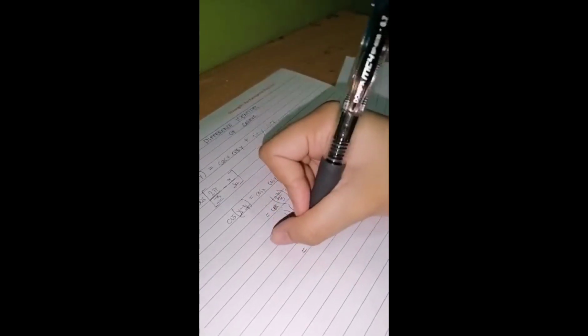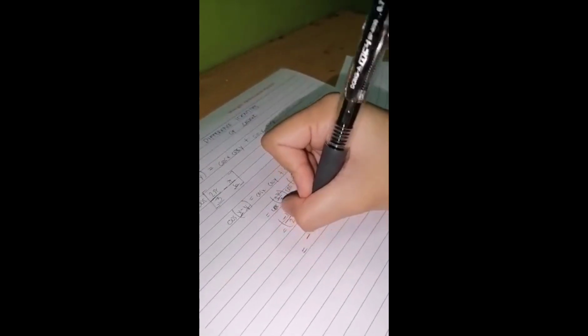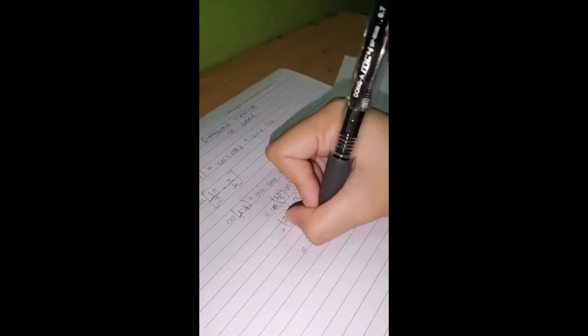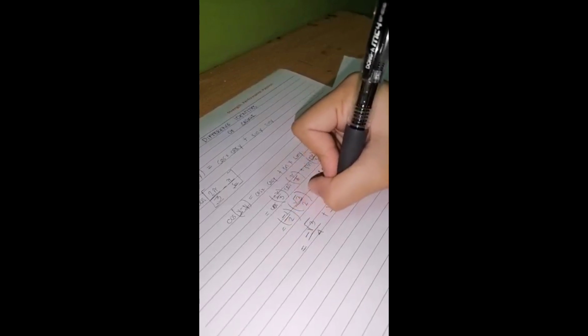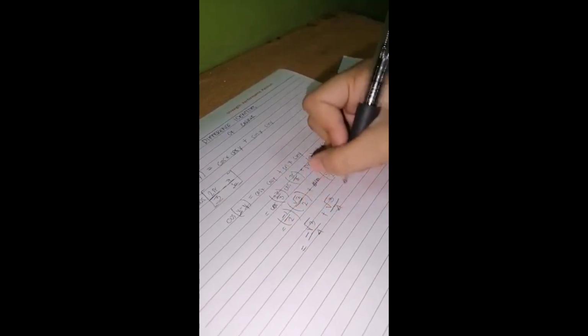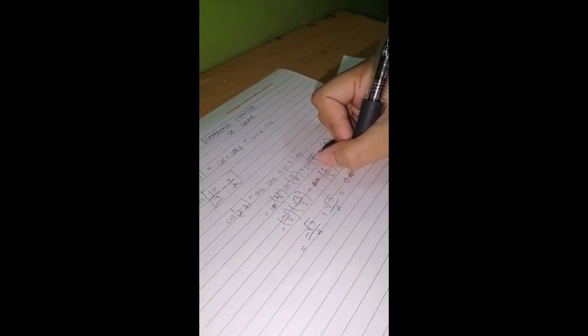So negative 1 half times square root of 3 over 2 is negative square root of 3 over 4, plus square root of 3 over 4. That equals 0.